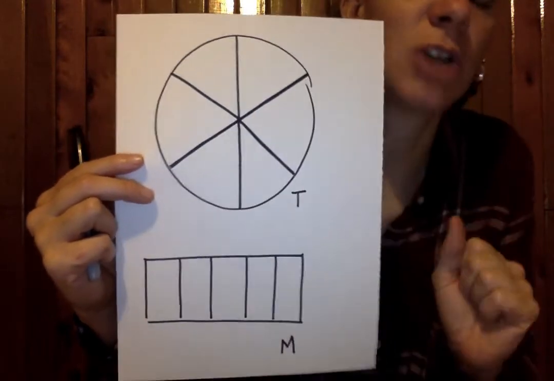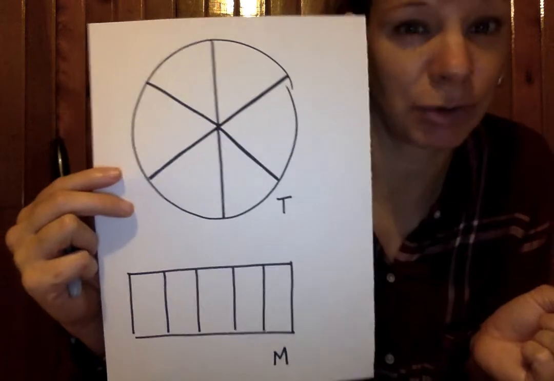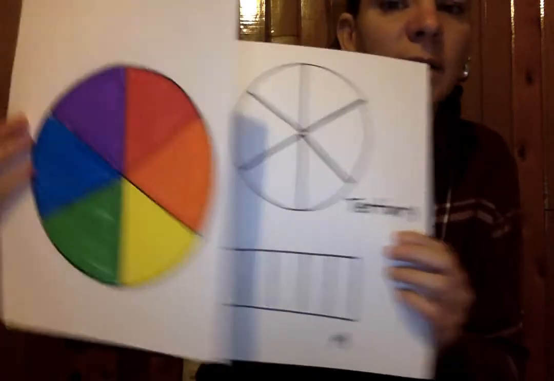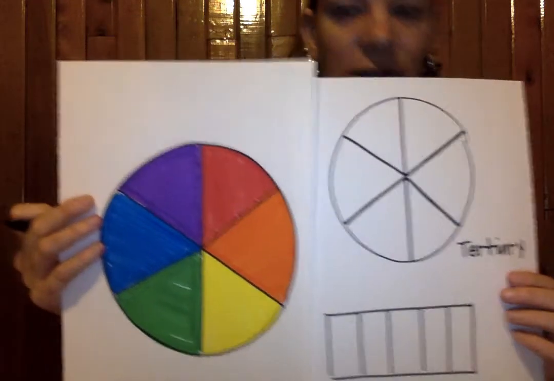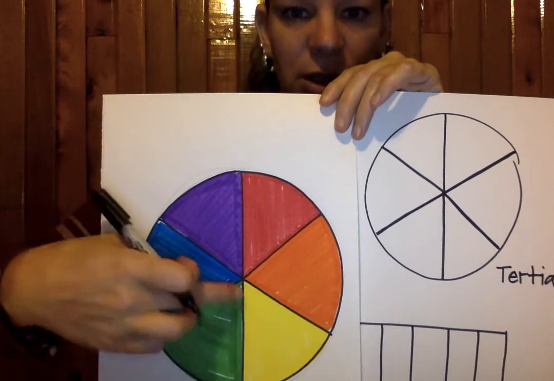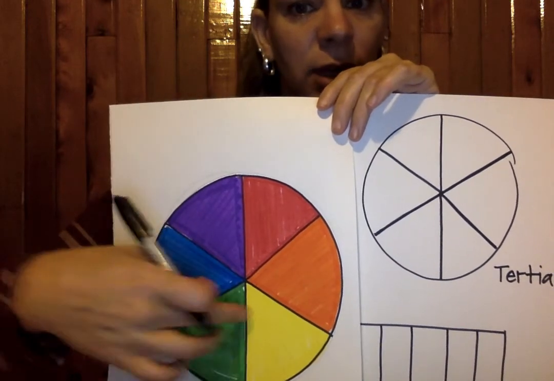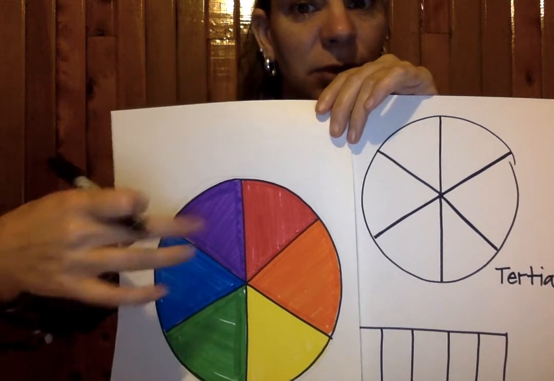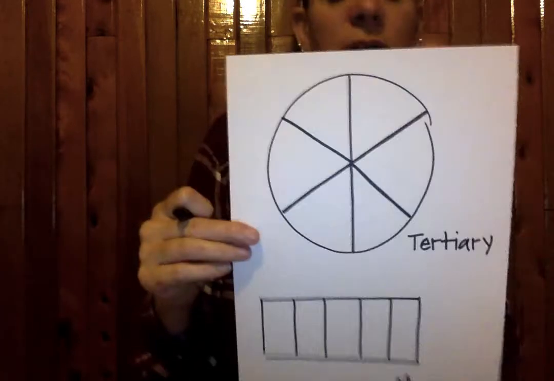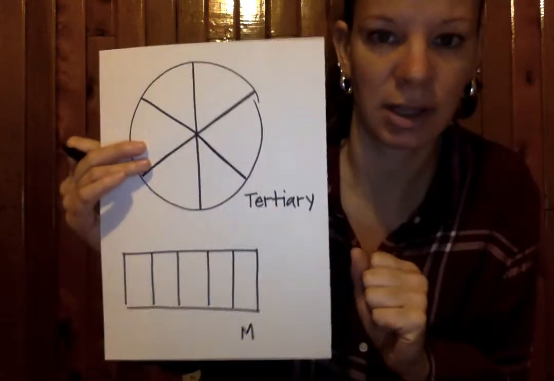The first idea that we're going to talk about is this idea of tertiary colors. And that is spelled T-E-R-T-I-A-R-Y. And the tertiary colors is what happens when you mix a primary and a secondary color. And so you get red-orange, you get yellow-orange, yellow-green, blue-green, blue-violet, and red-violet, or violet-red. And so what I'd like you to do is create a color wheel that has the tertiary colors, okay?